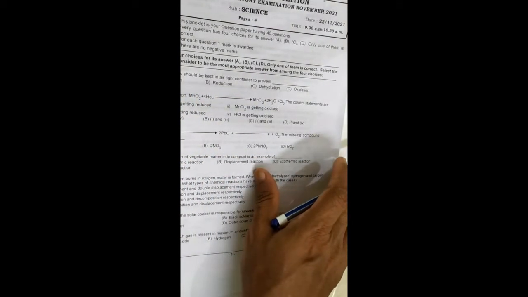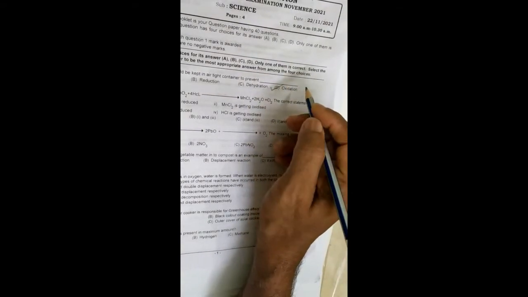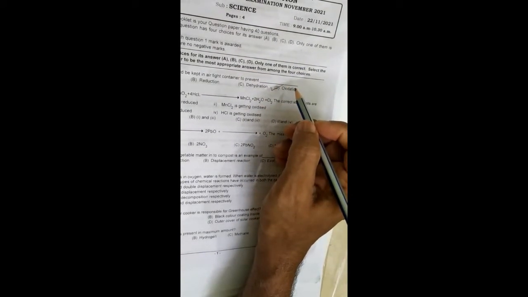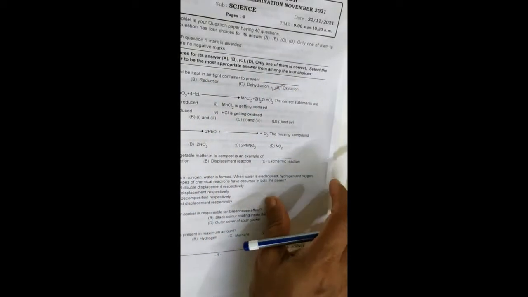Banana chips should be kept in an airtight container to prevent from what? Corrosion, reduction, dehydration or oxidation. What is the answer? The answer is oxidation. The chips get in contact with the oxygen and there is oxidation. Okay, to prevent it.